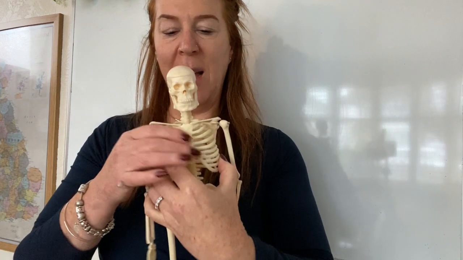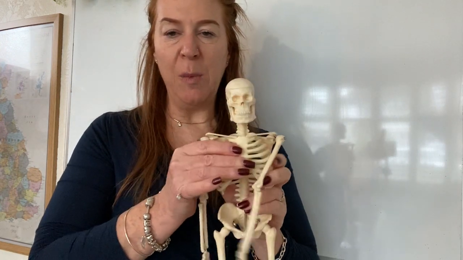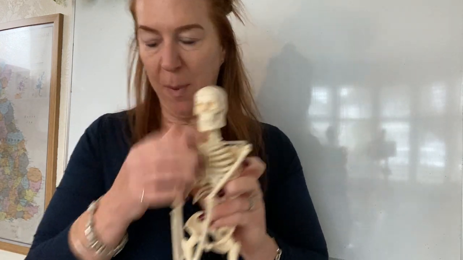There's lots more in the face as well. There's lots of bones in the eyes and the sphenoid bone behind the face. Okay.